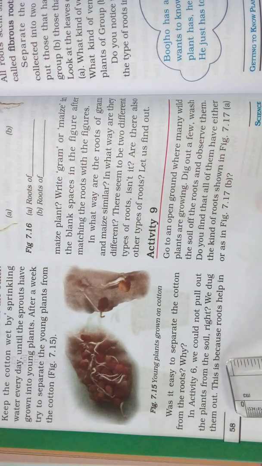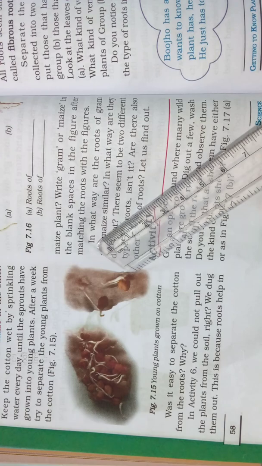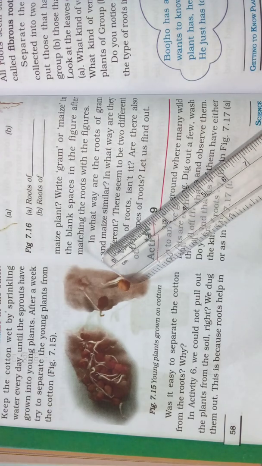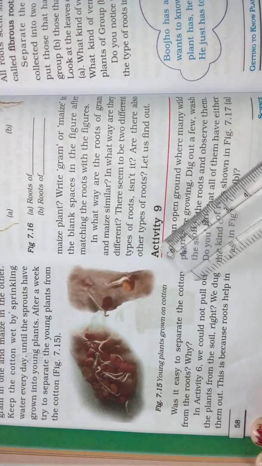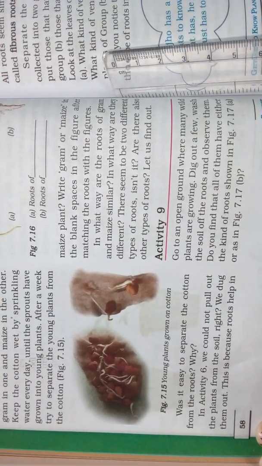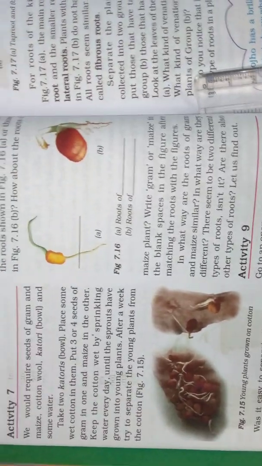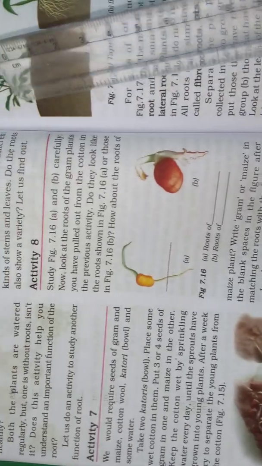In this way, we cannot take the plant from the cotton. Why? Because the roots hold the plant firmly in the cotton. Like that, the roots also hold the plant firmly in the soil.